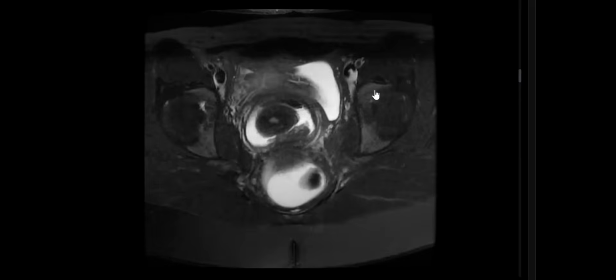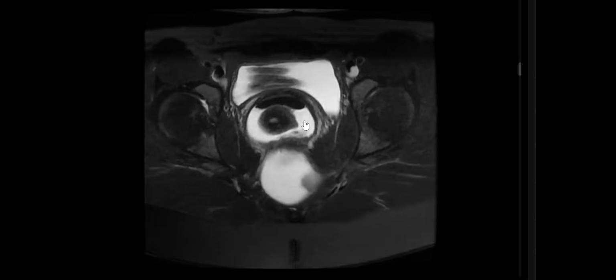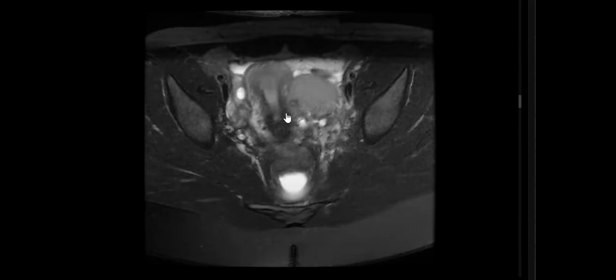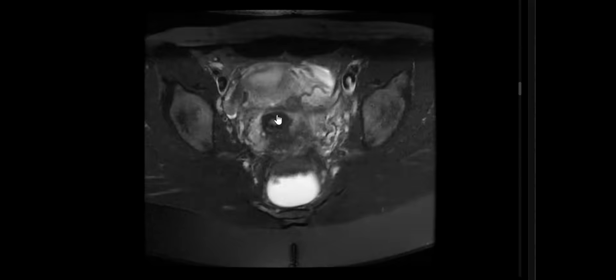Excellent, my friend. What else? There is another structure. This is the uterus, correct? This is the uterus, and this is the cervix, situated within the vagina. Why I injected fluid or gel inside the vagina, and this is air.